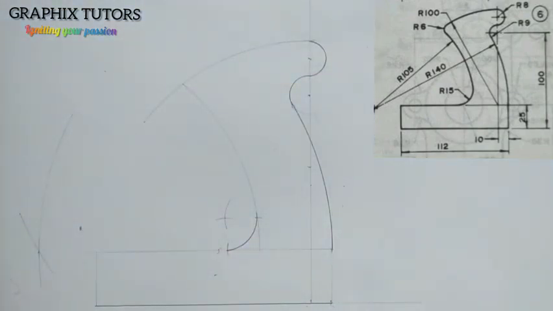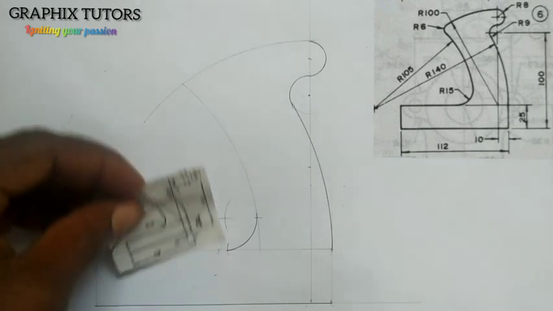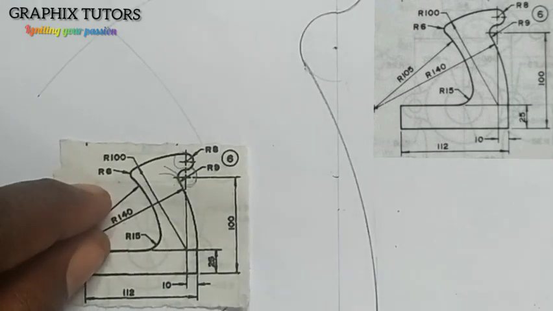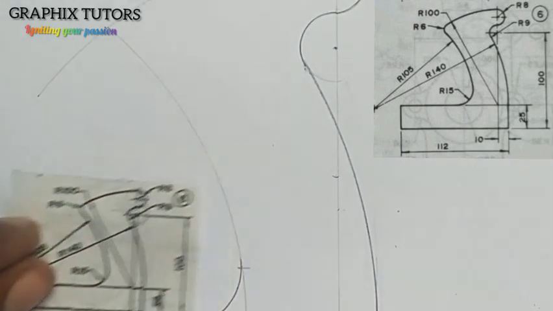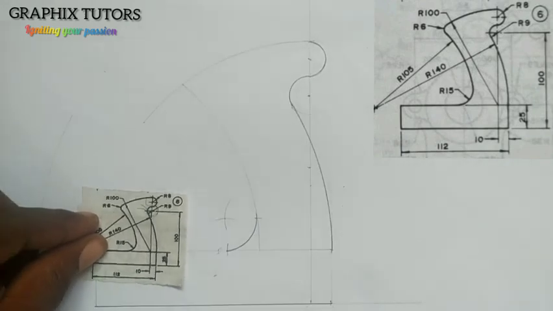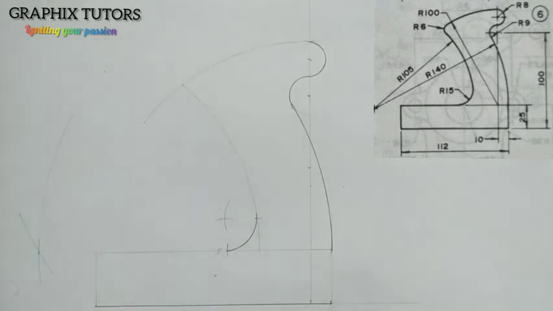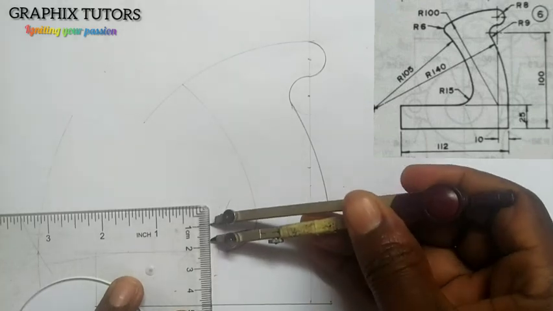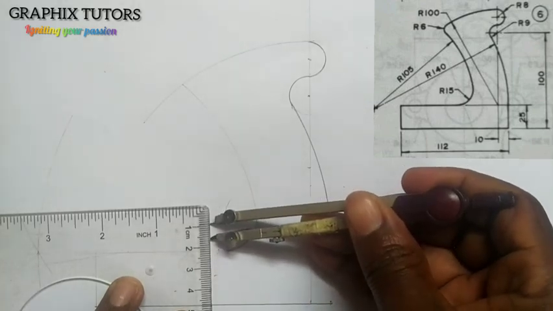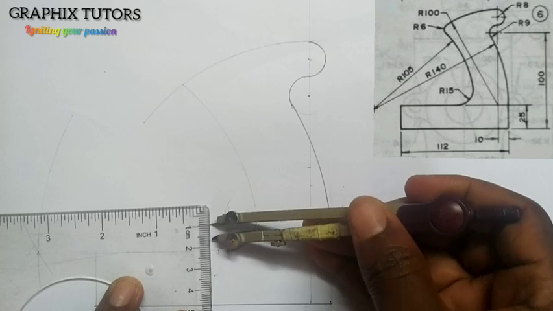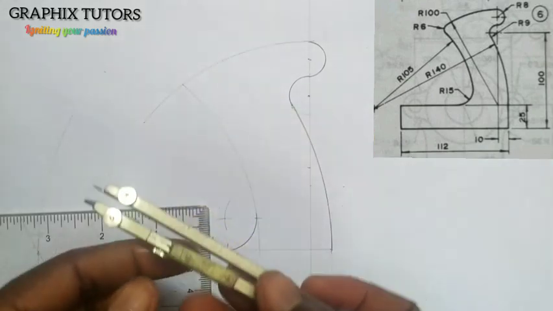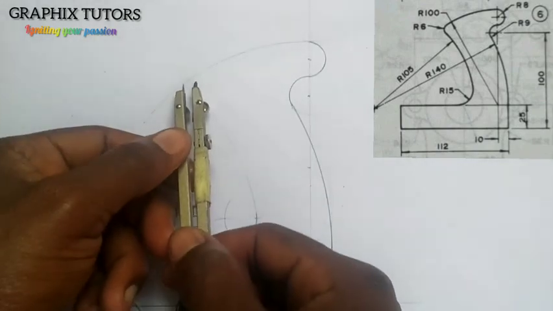Can you see that? The next one we're doing is 6, because the top one here is giving us 6. I'll do the same thing. Measure 6 on my meter rule from 1 to this point here. Now place it at the same point.